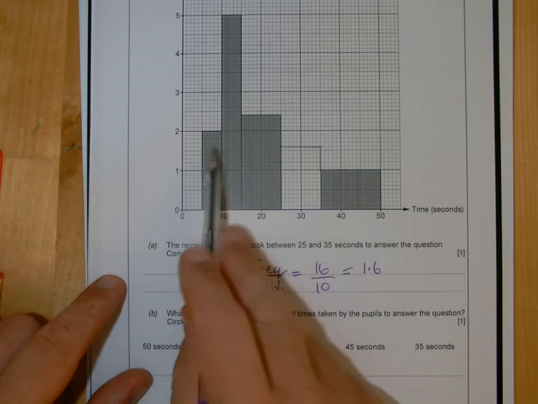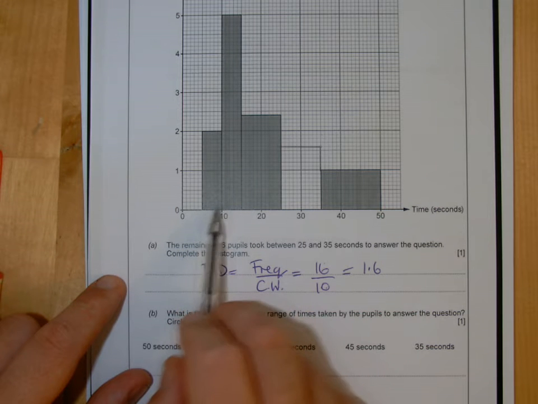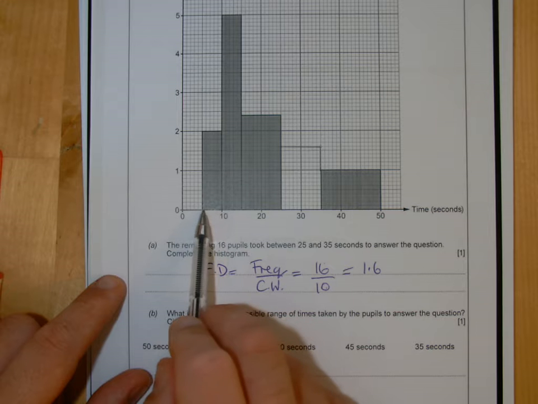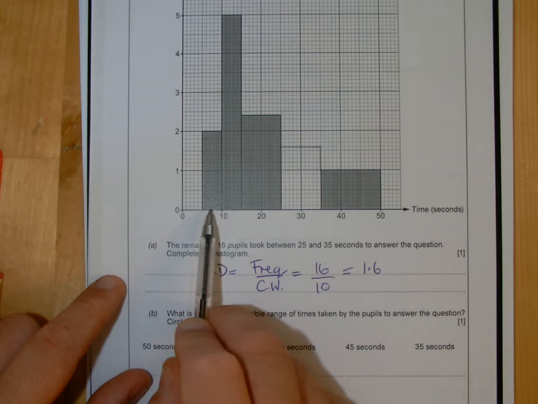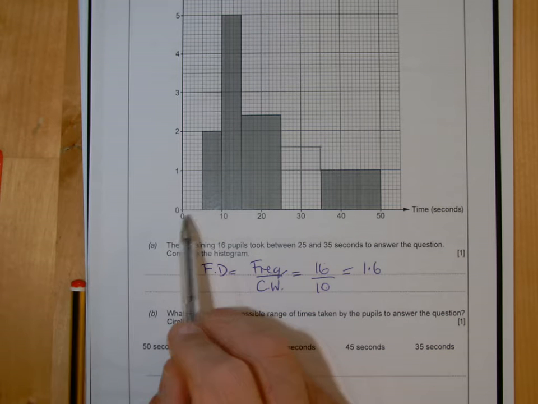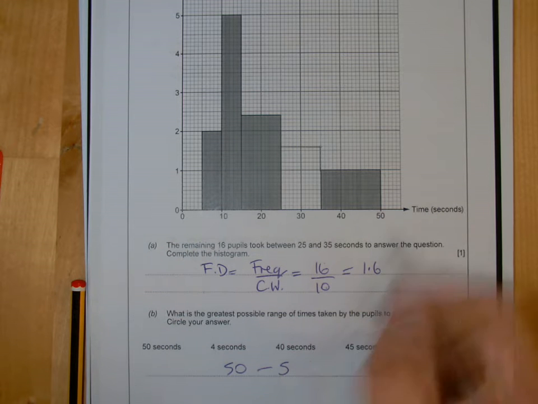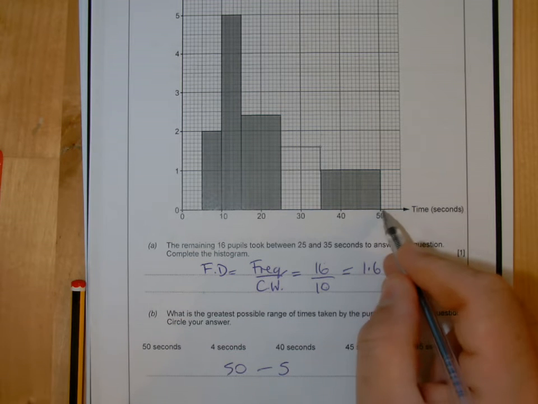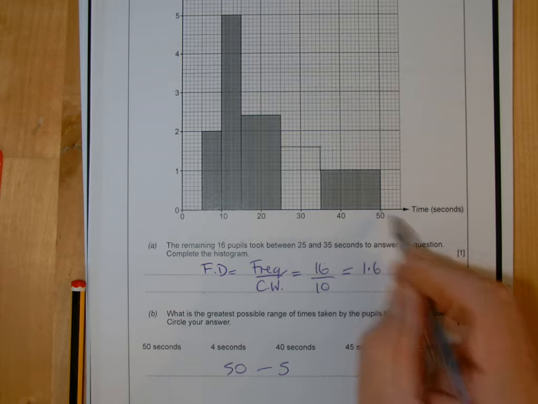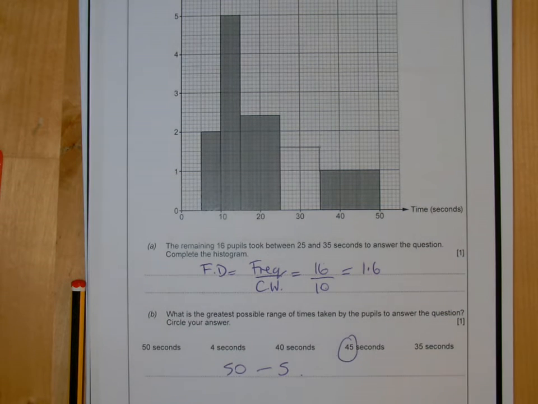Remember, in these groups here, the pupils could be grouped and distributed anywhere. They don't have to be at the lowest value there. They could be all grouped here. But to get the greatest possible range, we're just going to assume that somebody took the lowest possible time of 5 seconds, and just like with the highest possible time, somebody actually took 50 seconds, and you get the greatest possible range to be 45 seconds there.